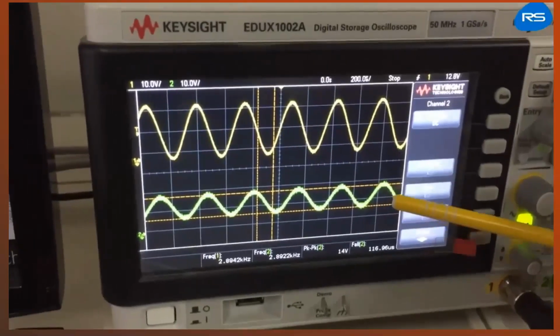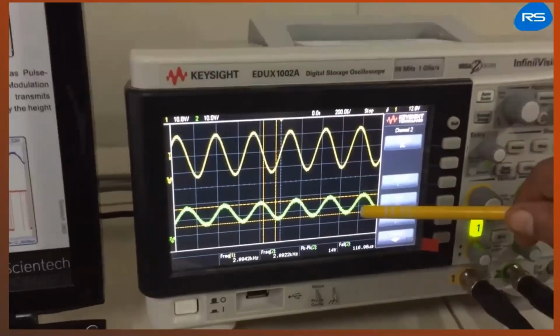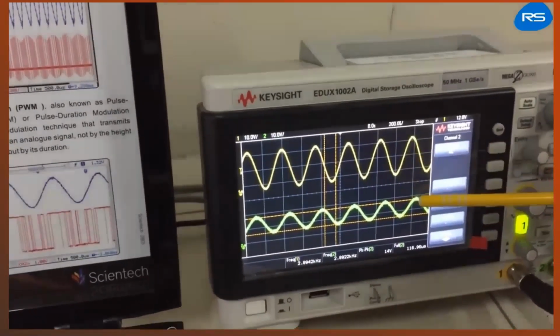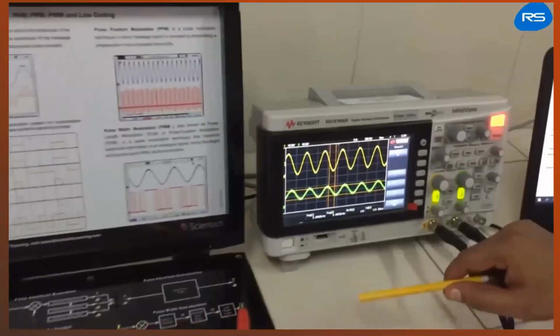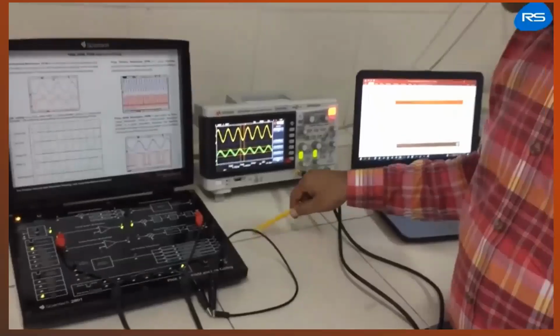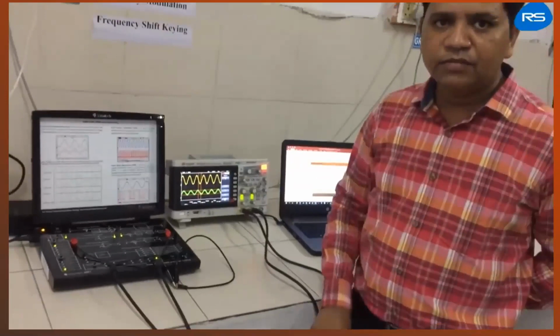This is the output of the PWM demodulator, which is a replica of the original master signal. So in this way we have obtained our original master signal by performing PWM modulation and demodulation. Thank you very much.